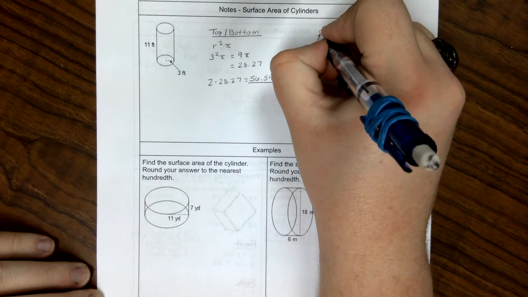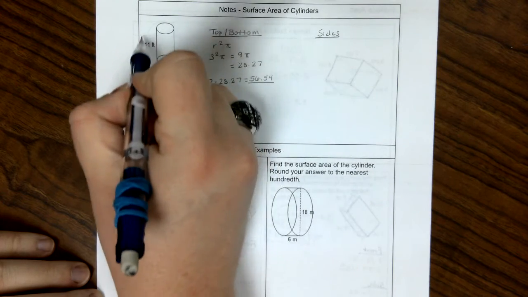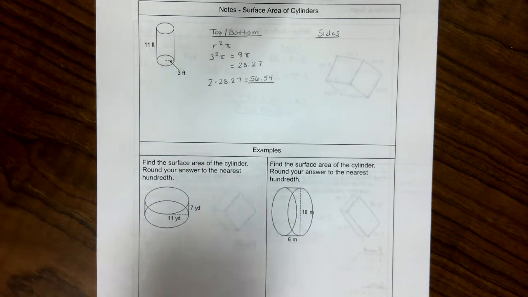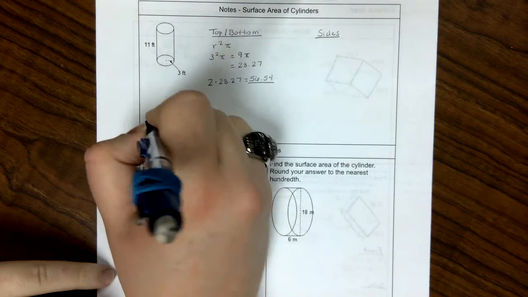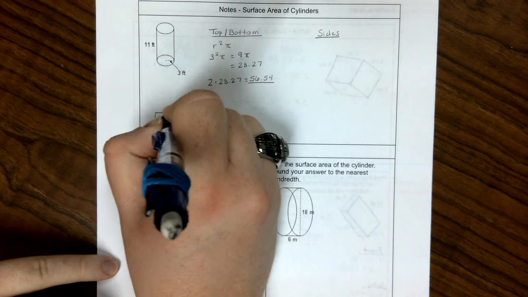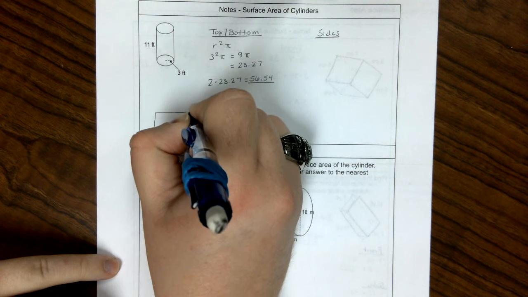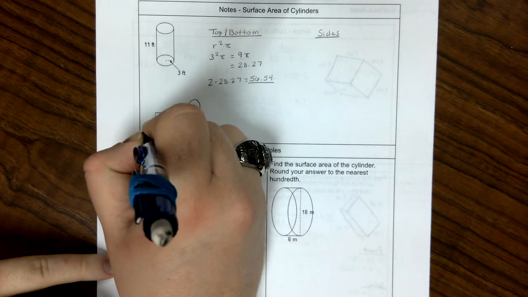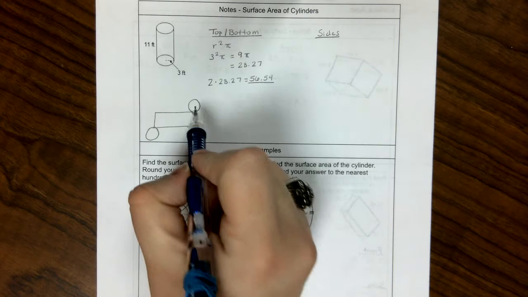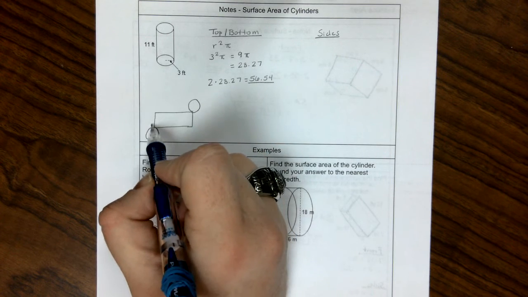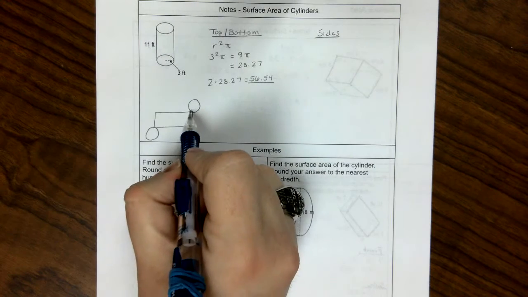Okay, and now we got to do our sides. And by sides, I mean going around the cylinder. Notice I said going around the cylinder. If you unwrapped the cylinder, it would look something like this. I'm not a very good artist, but it looks something like that. We've already found the circles. Now we got to find this area. That'll be like the wrapper of your soup can.